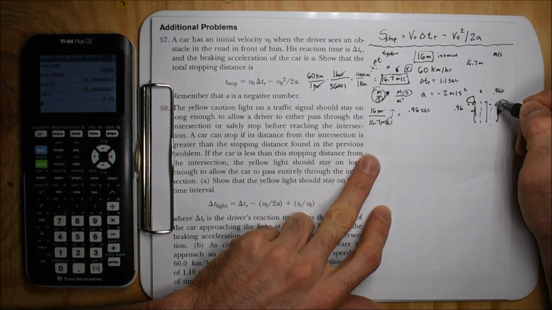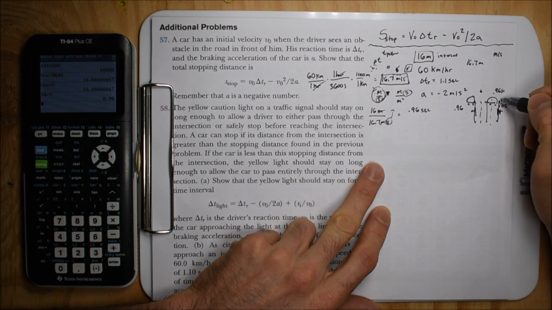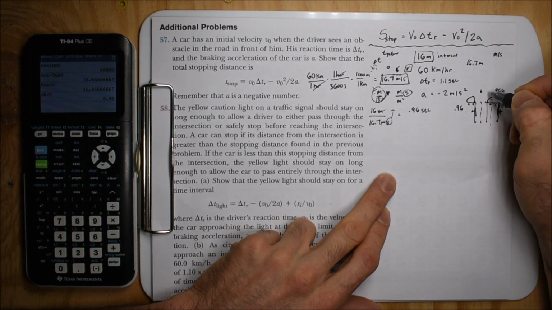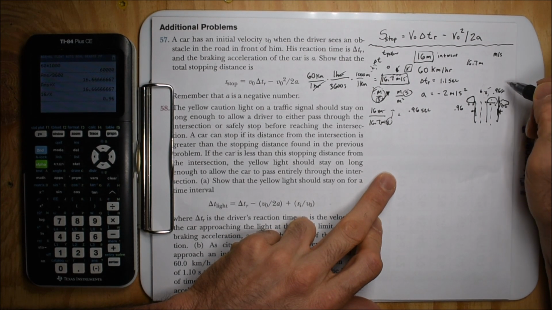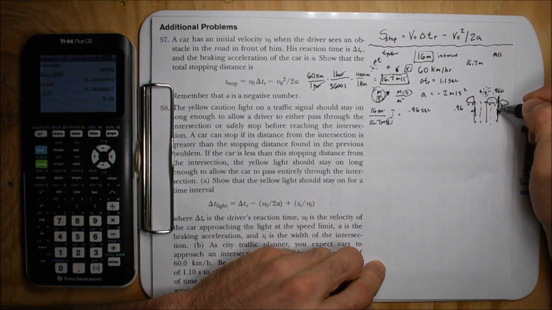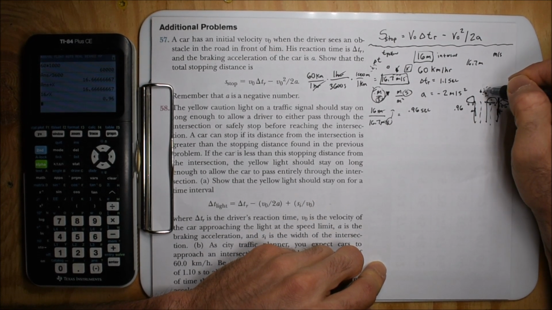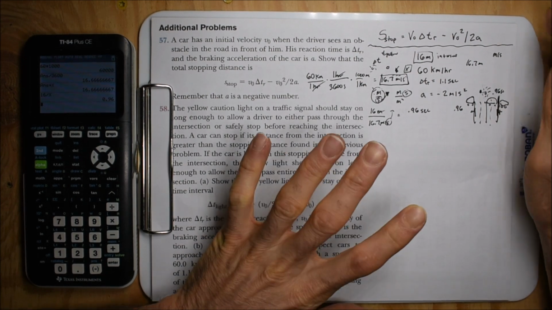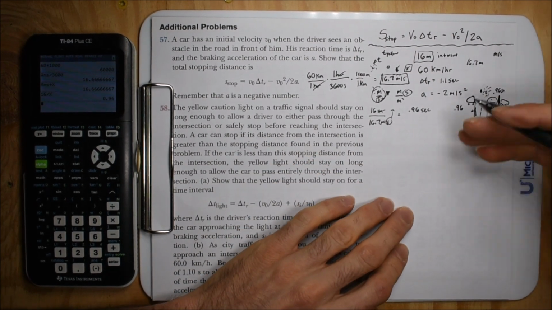I'm about right here. And it's just like, hell yeah. I'm in the intersection by the time the yellow turns to red. You know what I mean? I think that's the new rule. If you're in the intersection by the time the yellow turns red, you're pretty much good. You know what I mean?